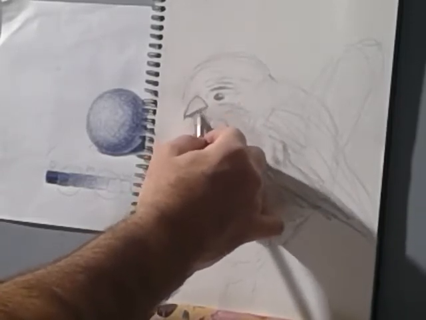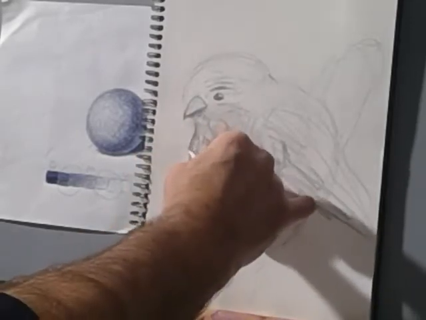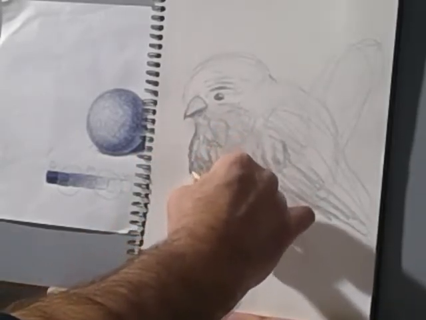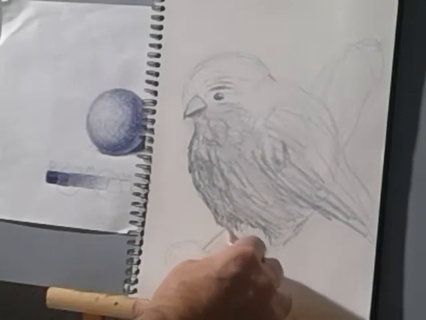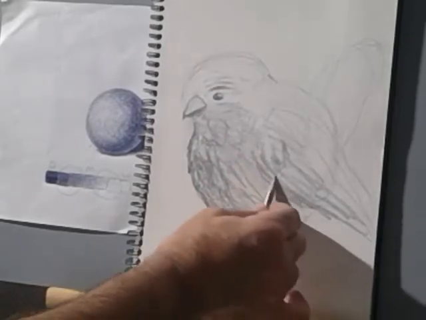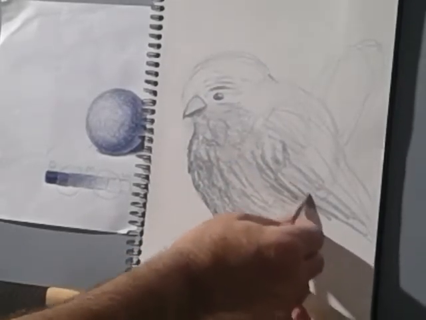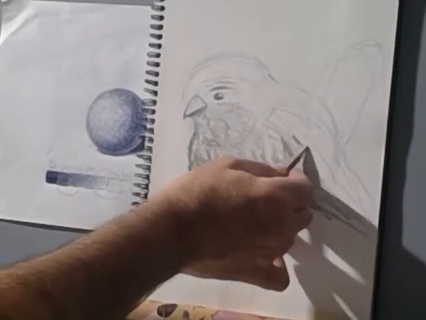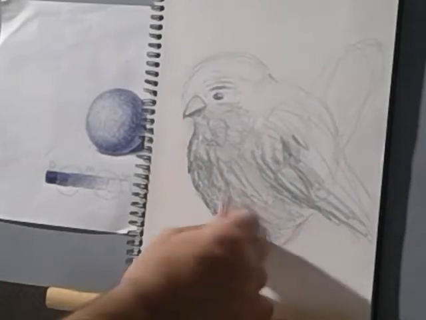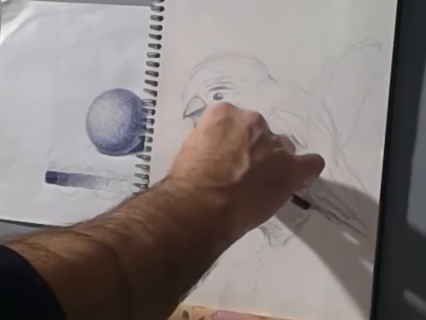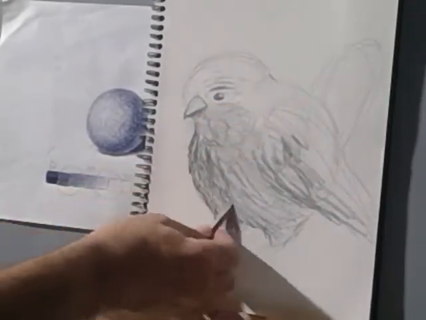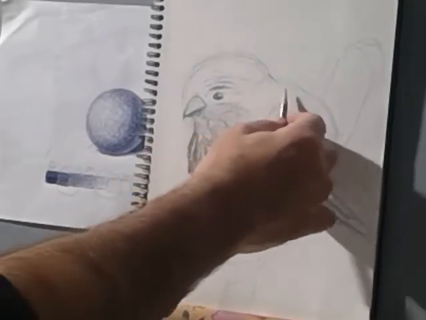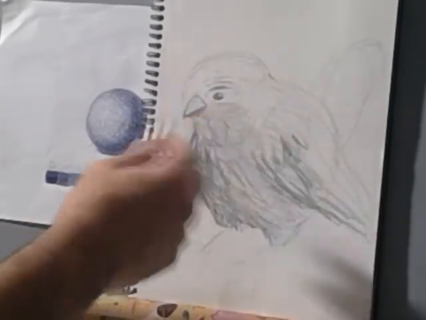Got the shape of the beak, or maybe the outline of the bird. Pretty sure about that. It's good to have some strong landmarks as you go, so you don't get too lost in the drawing when it's complicated. And it doesn't really matter if you lose a lot of detail in the shadows, like in the deep shadows. It doesn't really matter if you lose a bit of detail in the highlights, because that's normally what happens.